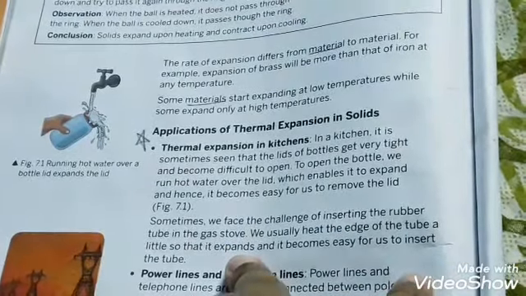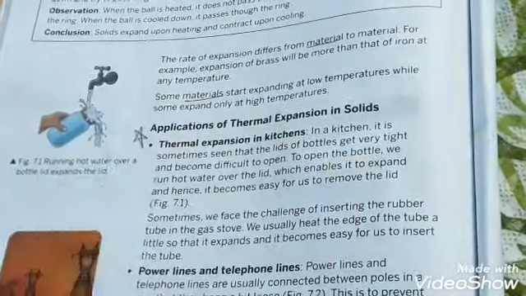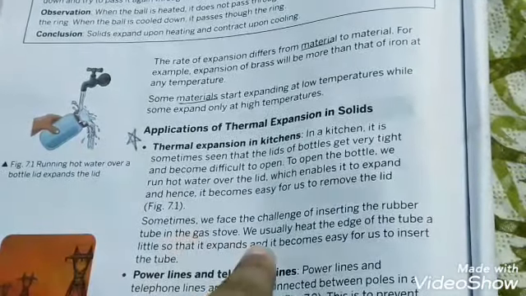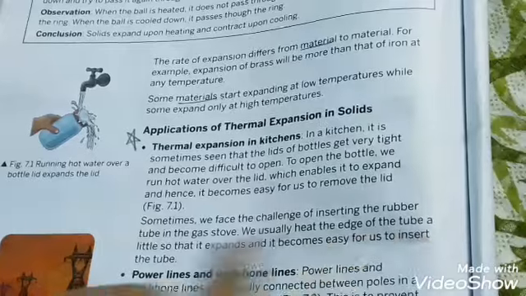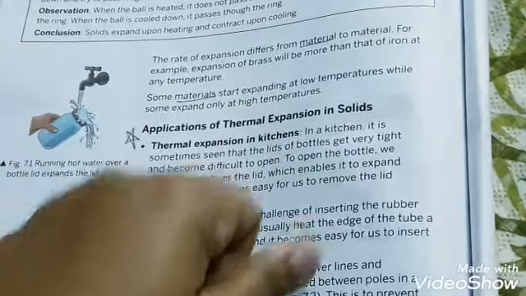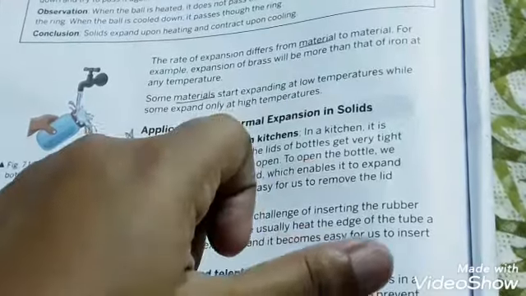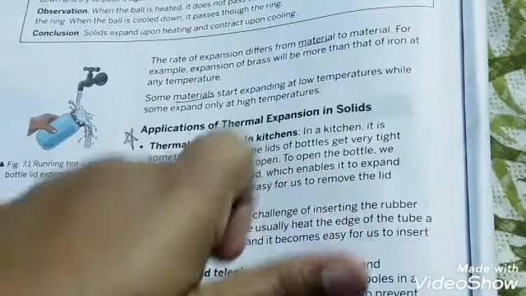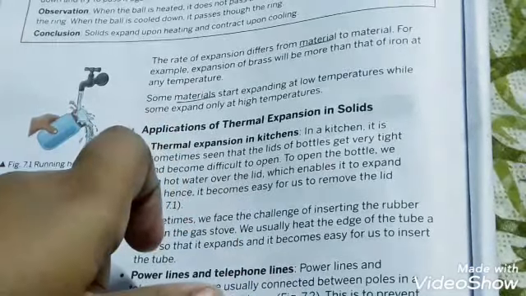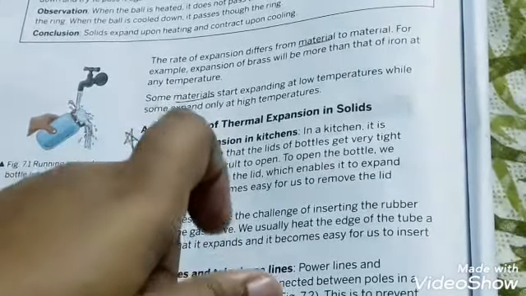So when we heat the edge of the rubber tube that is connected to your gas stove, it expands and it becomes easy for us to insert the tube. After you insert the tube, it will contract. So when it contracts, it will get tightened. But when it expands, you're able to fix the rubber tube in the gas stove easily.